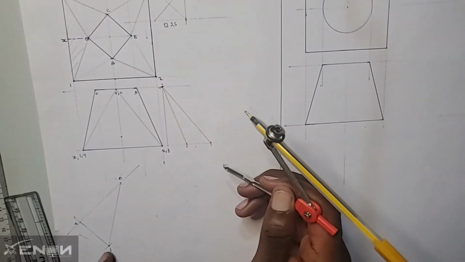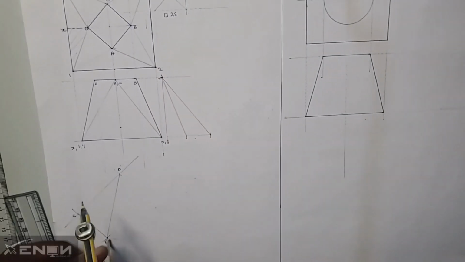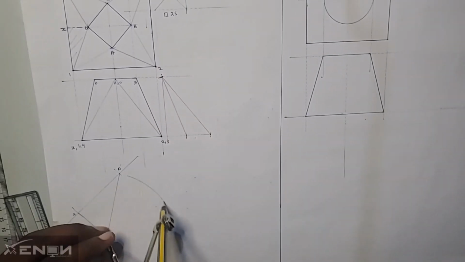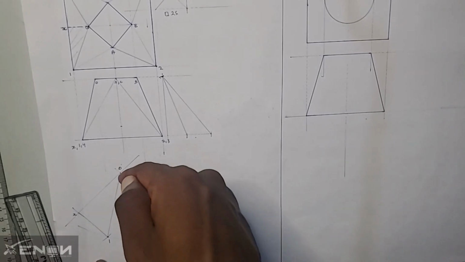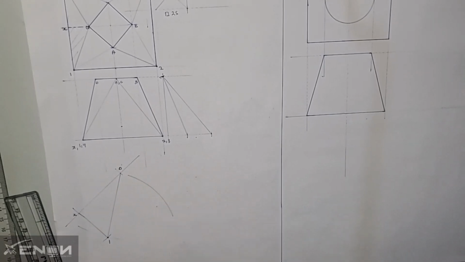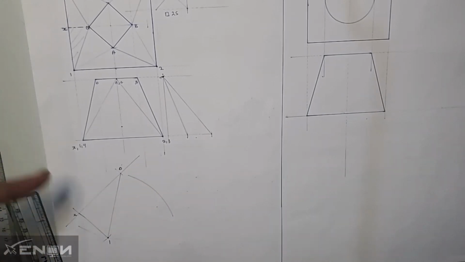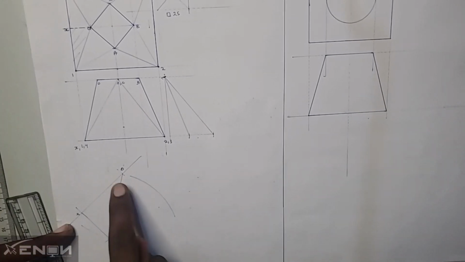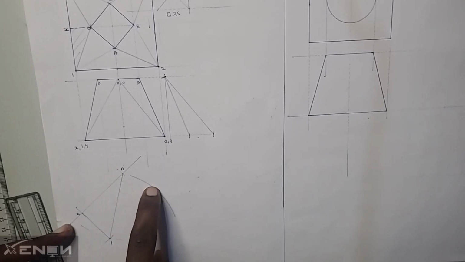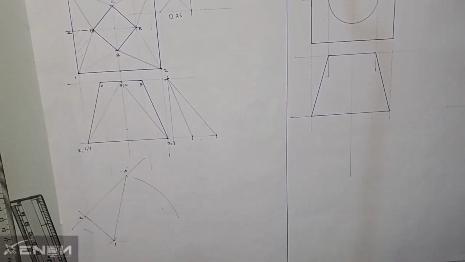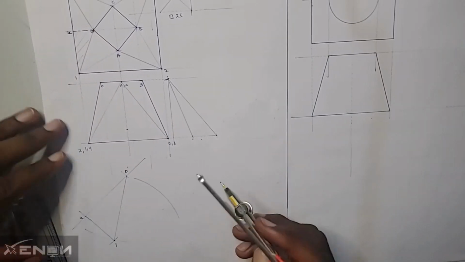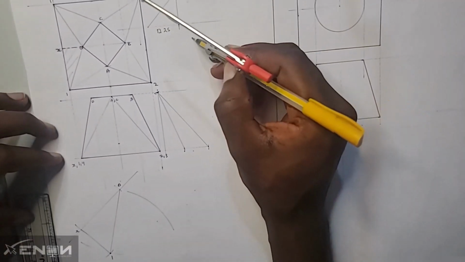I already have 1. So that means I stand at 1 and I draw an arc. See that? So that means point A lies along this arc. So to get A, I simply need to get the distance from D to A. So the distance from D to A is this one.